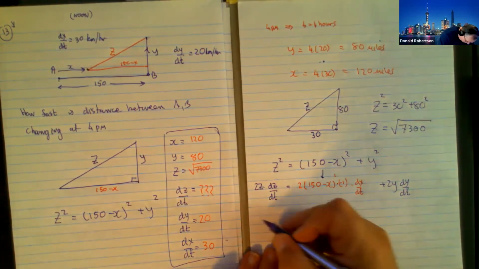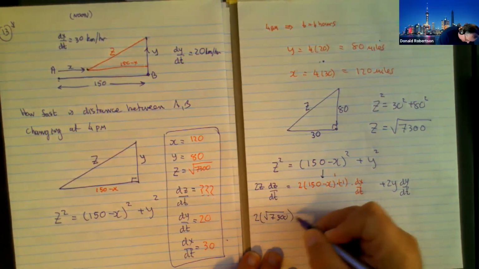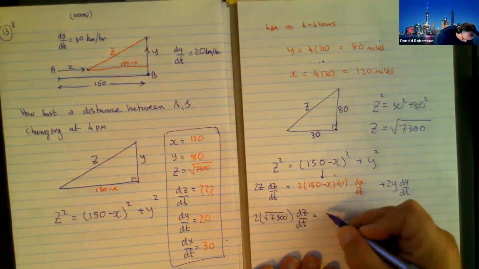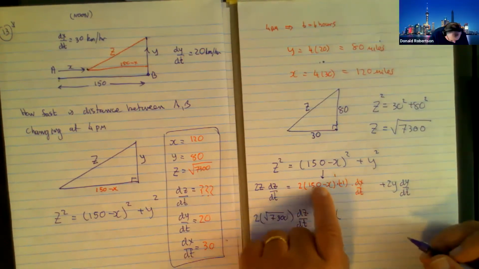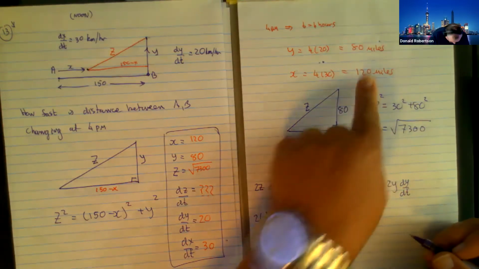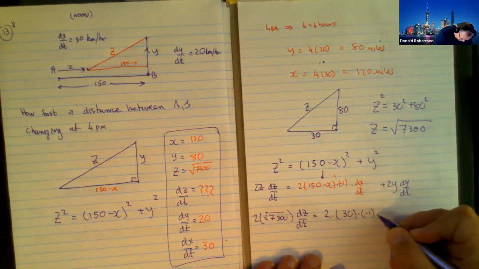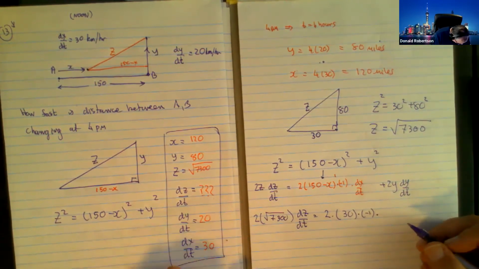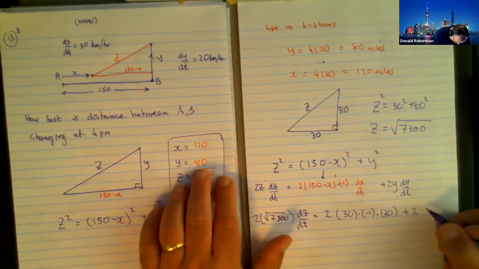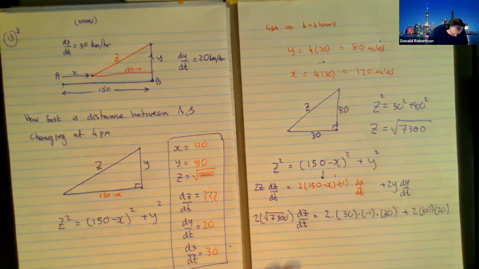Right, let's put in what we know. 2 times z times the unknown guy that we're going to get, him, 2 times 150 take away x is 150 take away 120, so that's 30 to the power of 1, times -1, times dx by dt, which is 30, plus 2 times y, which is 80, times dy by dt, which is 20.